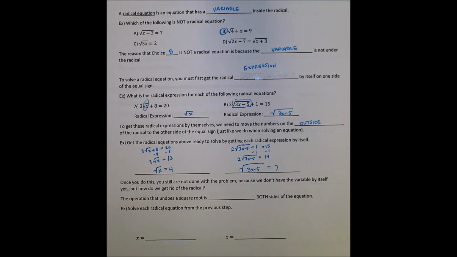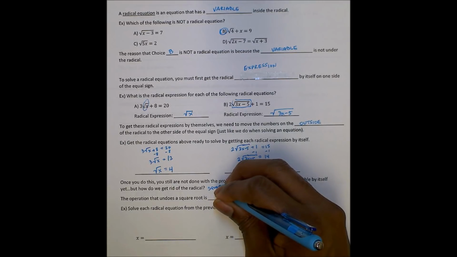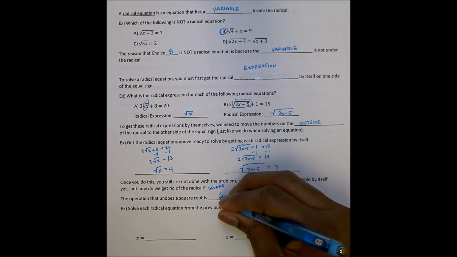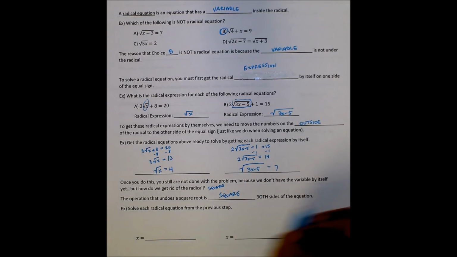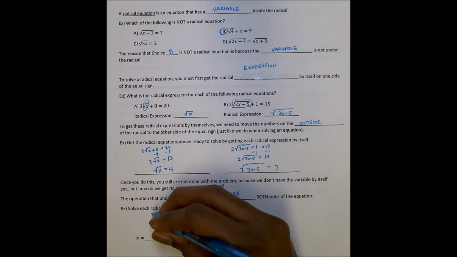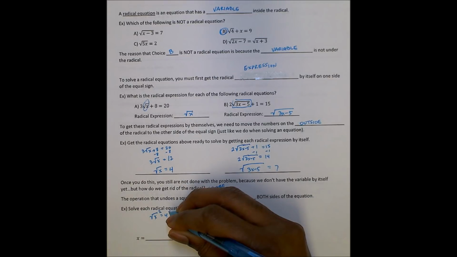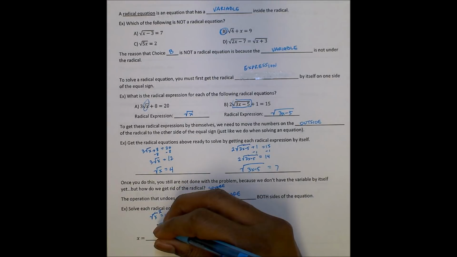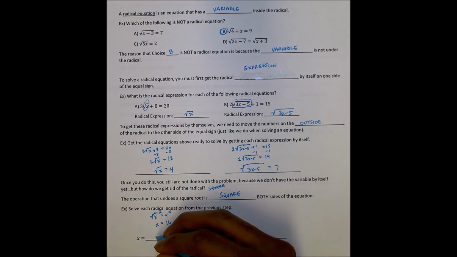Alright, once you do this, you're still not done with the problem because we don't have the variable by itself yet. But now we can get rid of the radical. How do we get rid of a radical? We square it. We're going to square both sides of the equation. So when we square both sides, remember, since squaring is the inverse of square rooting, it cancels out that operation. So on our left side, we're left with x. On our right side, we're left with 16.